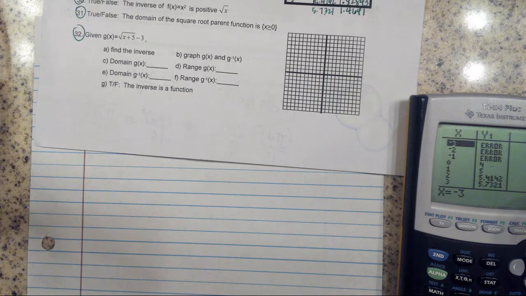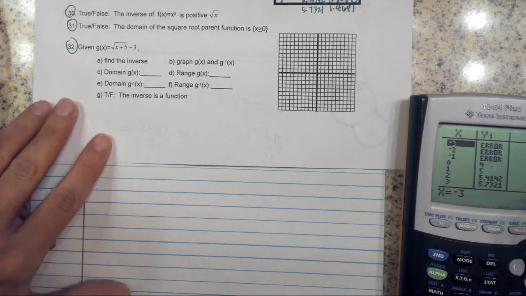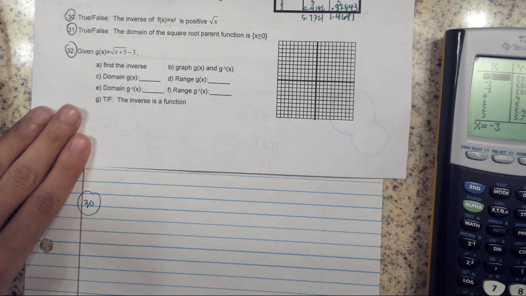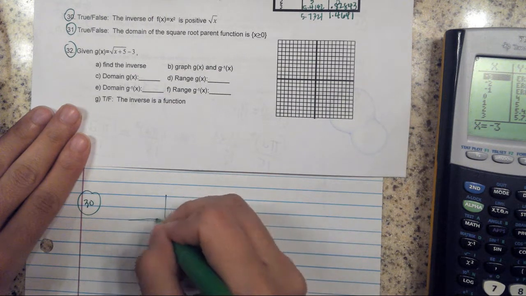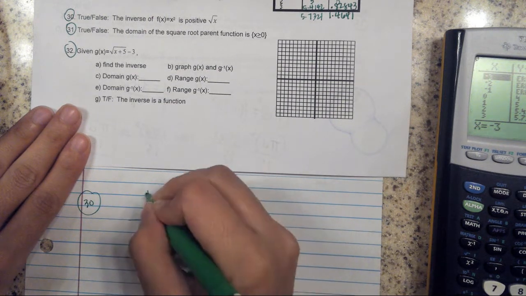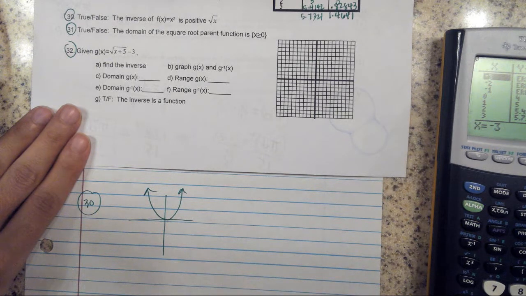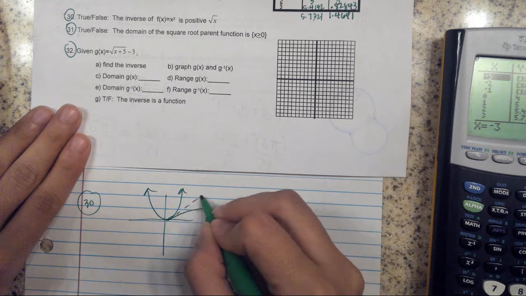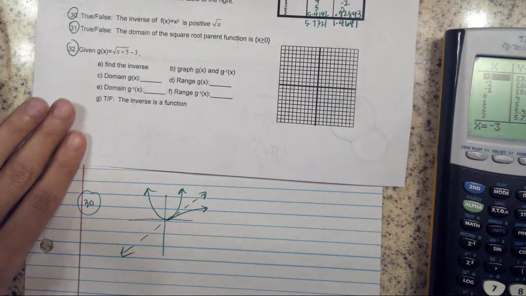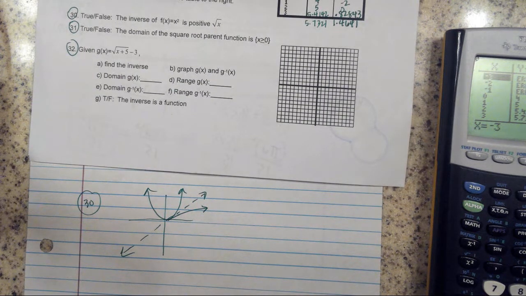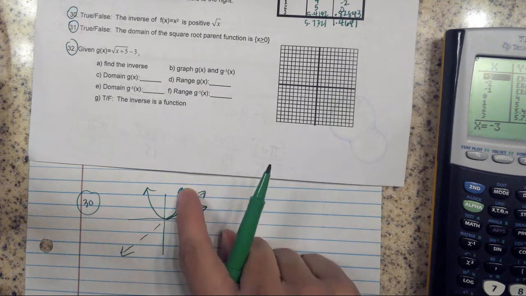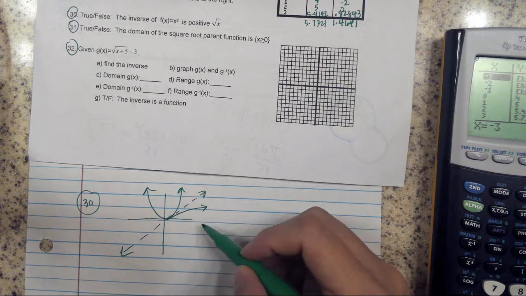Alright, so last one I'm going to do is the inverse section. So looking at 30, it says the inverse of x squared is a positive square root of x. So if you all remember, x squared looks like this, and then square root of x looks like this. So when you graph the line y equals x, these functions right here in the first quadrant are inverses of each other.